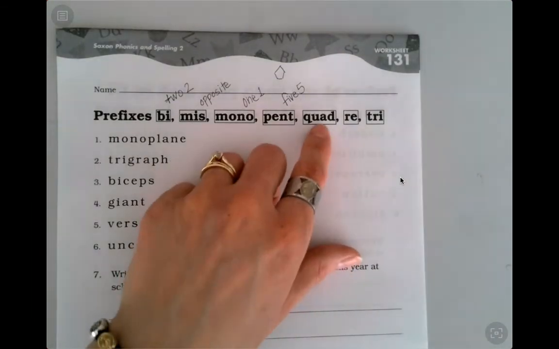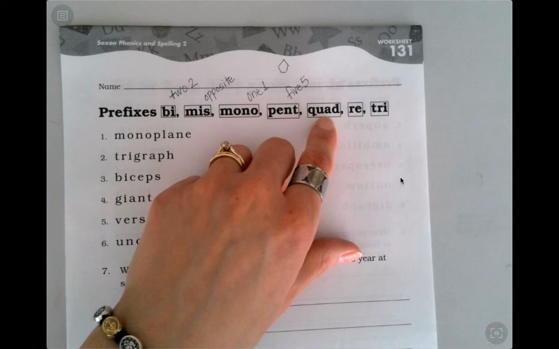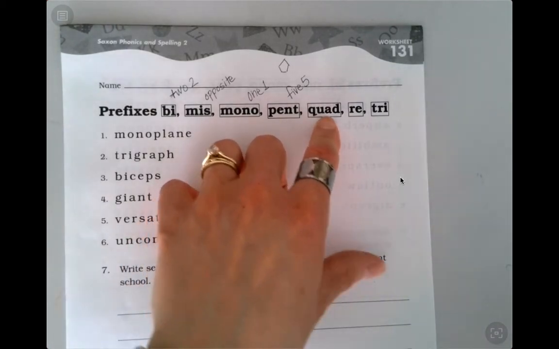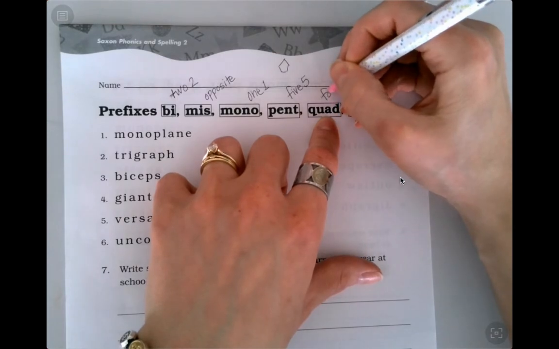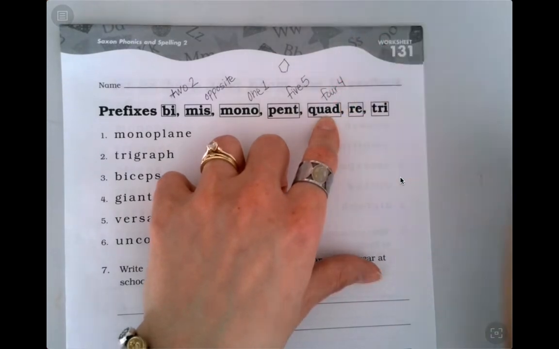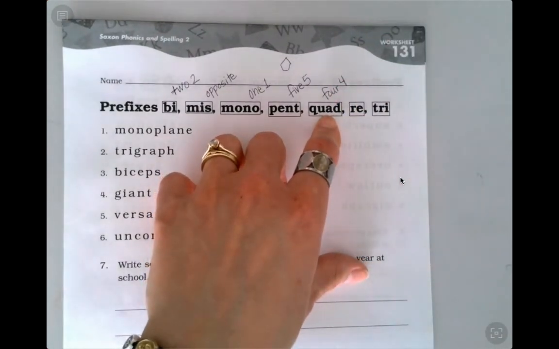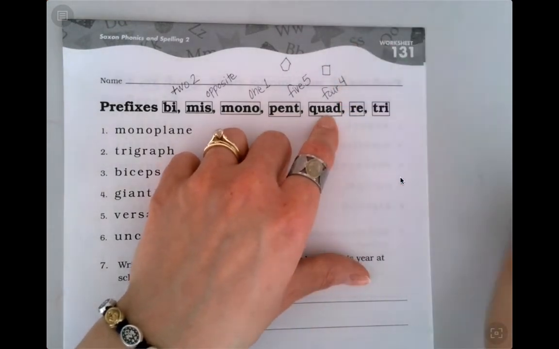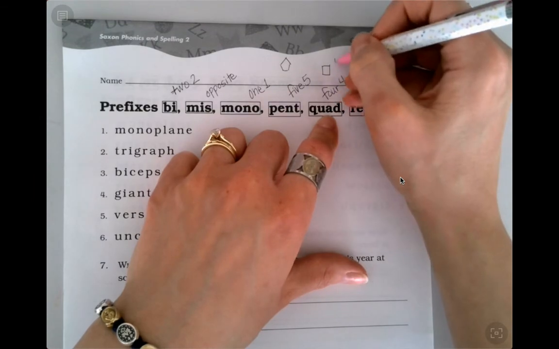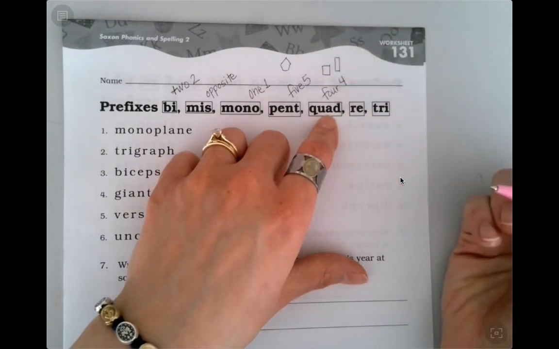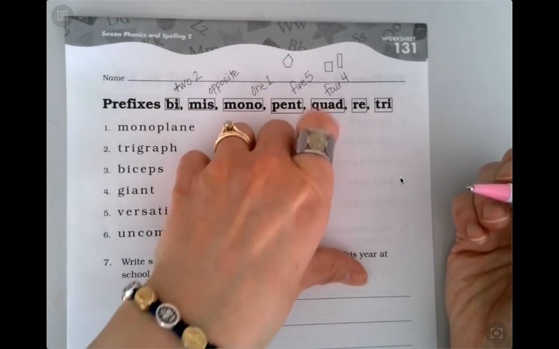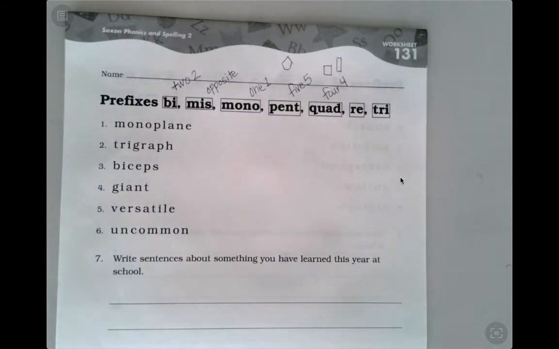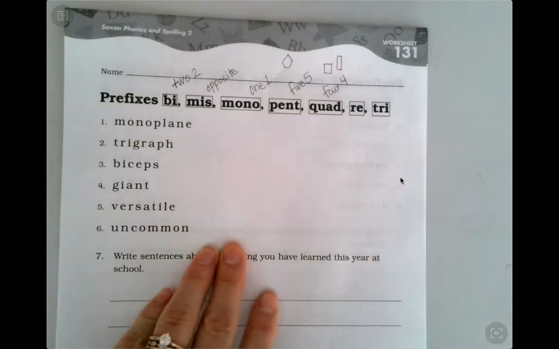How about quad? That means a number. Does anybody know what quad means? Melanie, do you know? Good job. It means 4. F-O-U-R, or you can do 4. A quadrilateral in math class is something with 4 sides. So a square, or what is that? Rectangle. Those are both quadrilaterals because they have 4 sides.